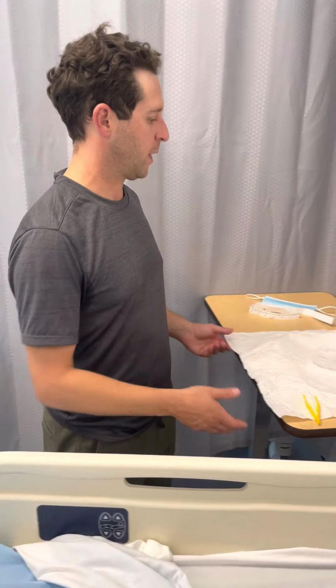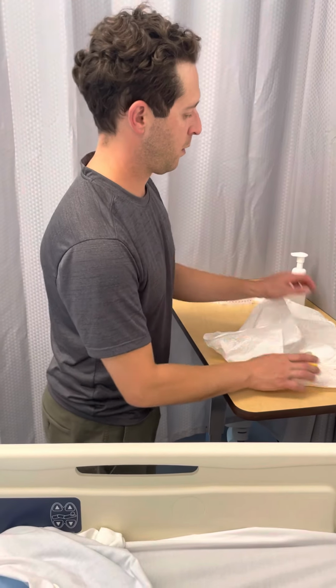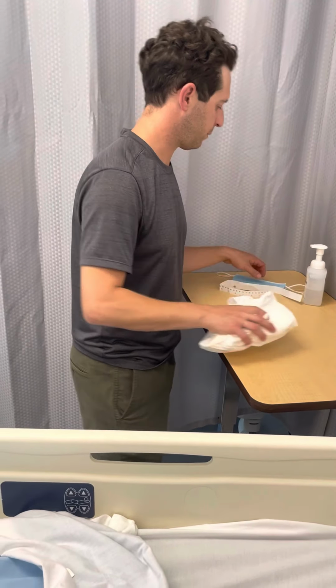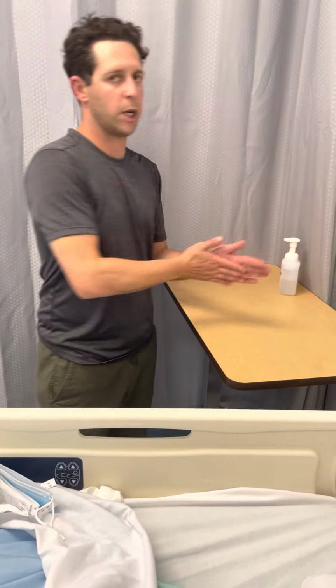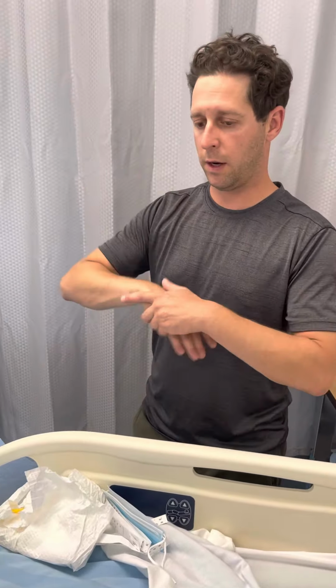Okay, this will be cleaned up. I'll throw all this in the garbage. And I would make sure that everything is in the garbage, and then I will wash my hands again. And I believe that is everything.